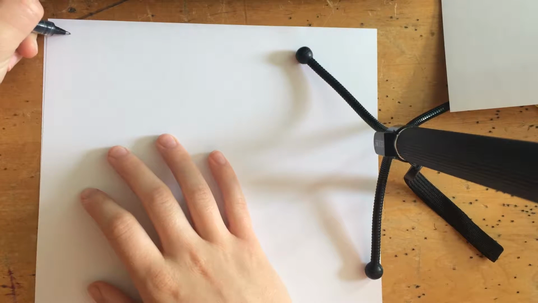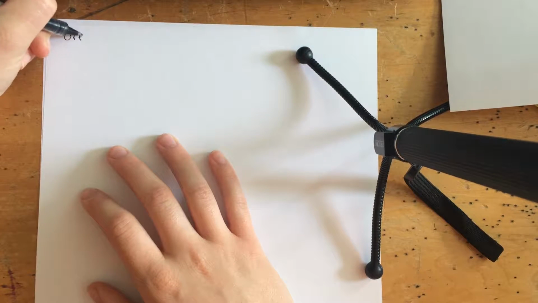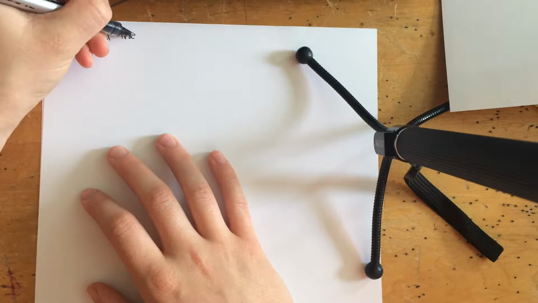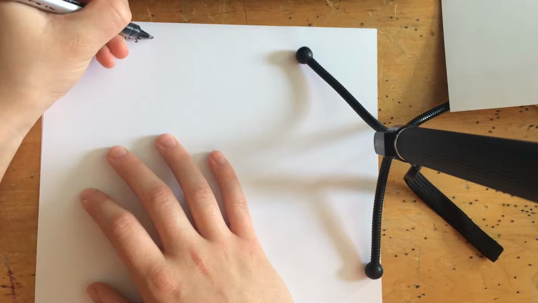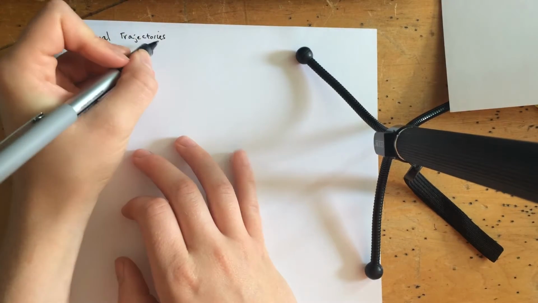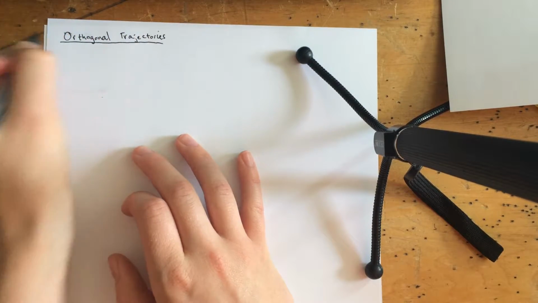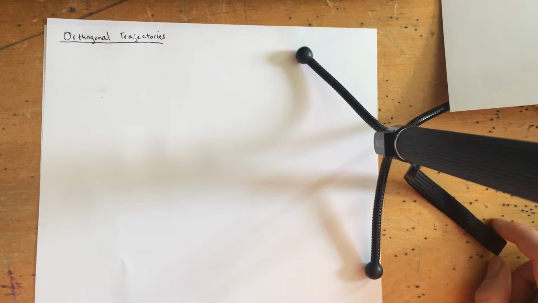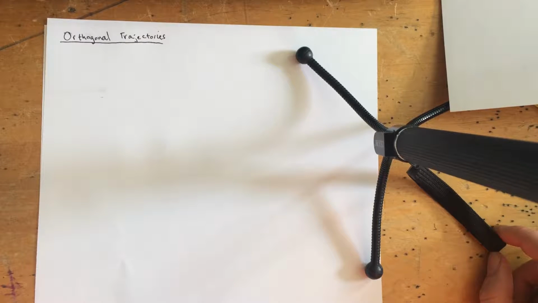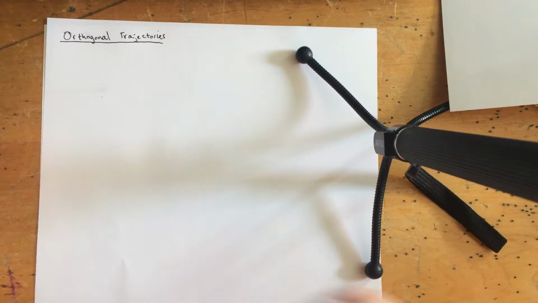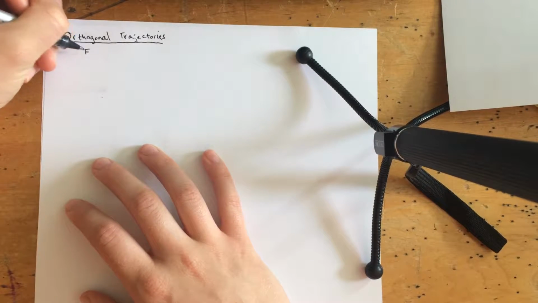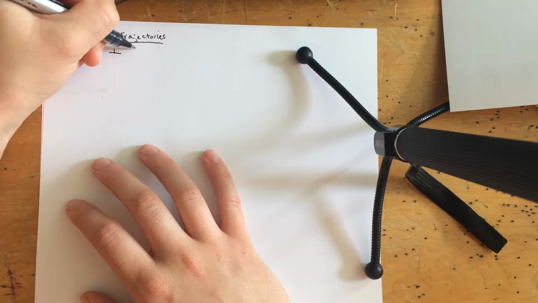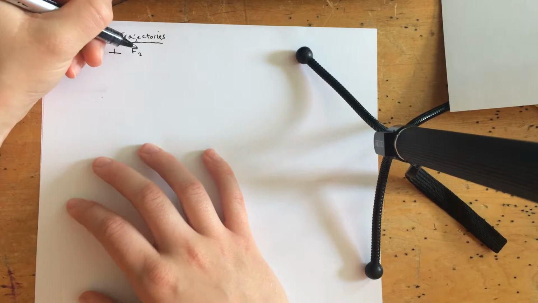So my review video is going to concern orthogonal trajectories. And to discuss this, we first need to discuss what orthogonal means. Orthogonal basically just means perpendicular. So if we have two families of functions, f1 and f2, we can say they're orthogonal if any function in family f1 is perpendicular to any function in the family f2.